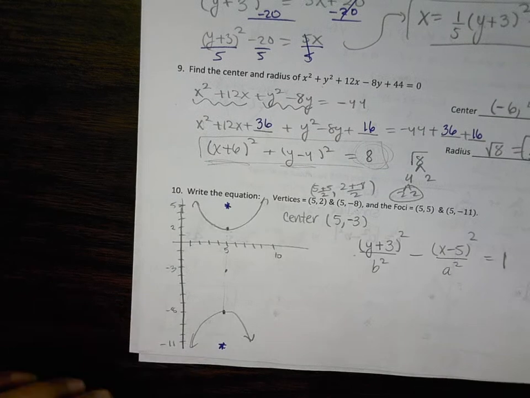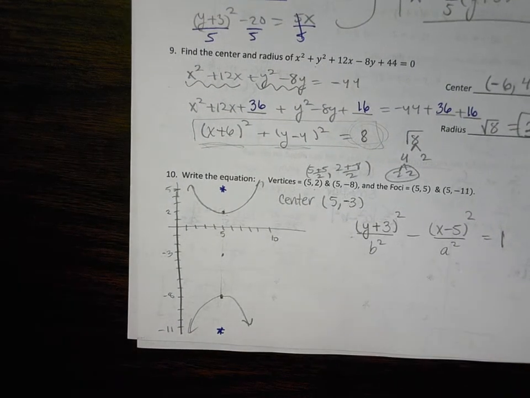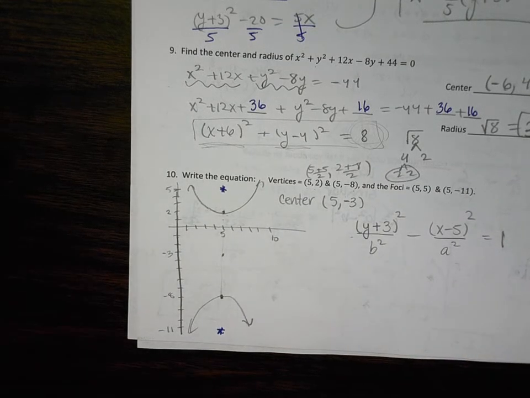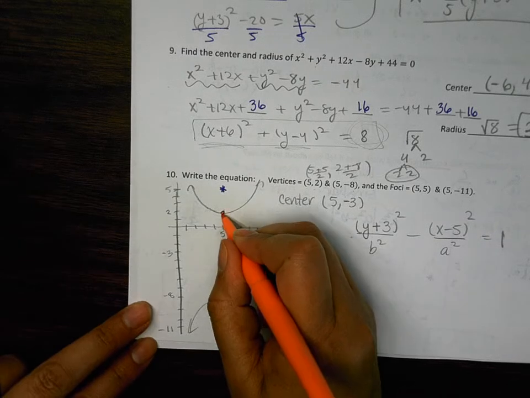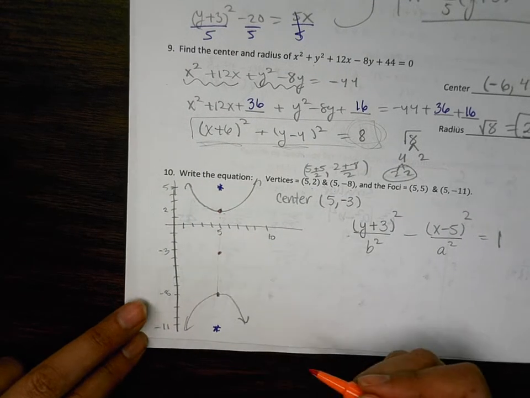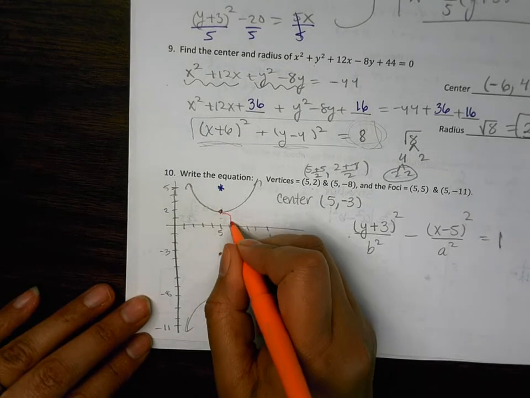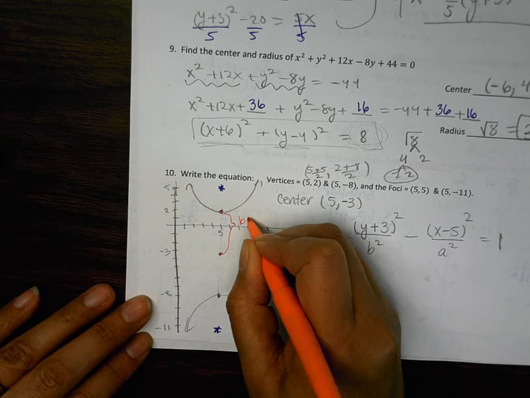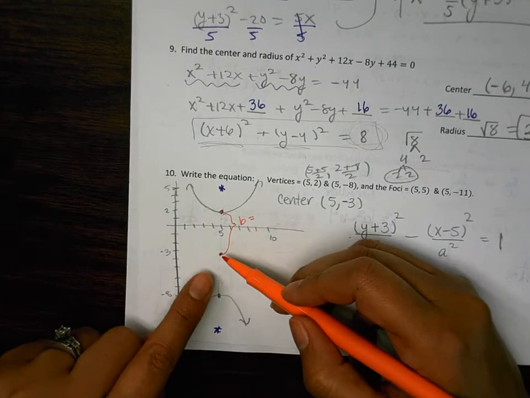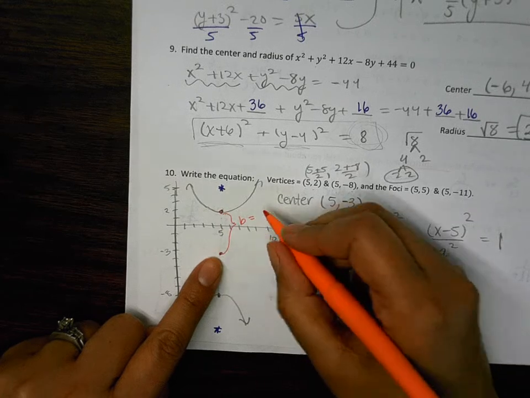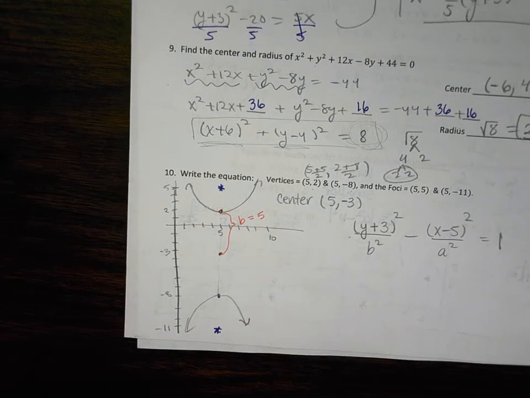Now a few of you were asking earlier, how do you find your A, your B, or your C? Here's the example. From the center to the vertex, either one, it does not matter, is it the A, the B, or the C? It is B because we're going up and down. What is that length from negative 3 up to the positive 2? 5.